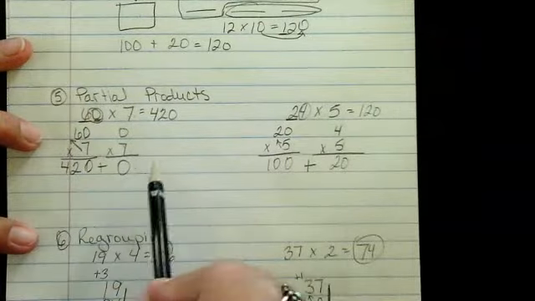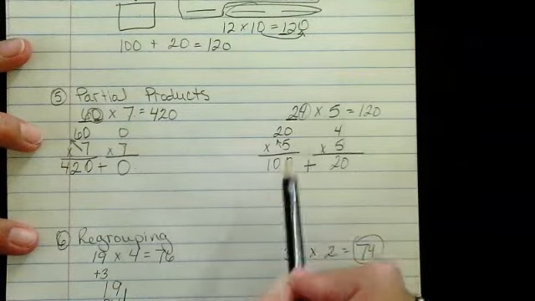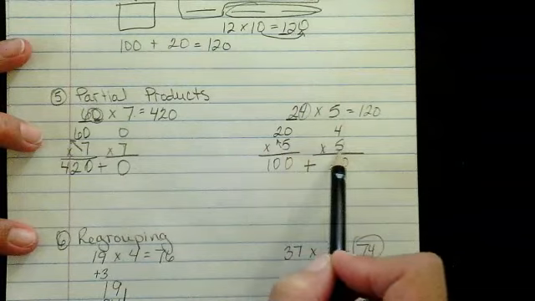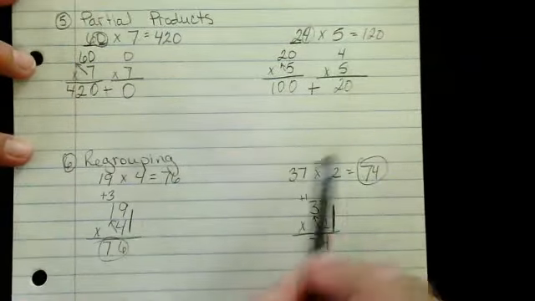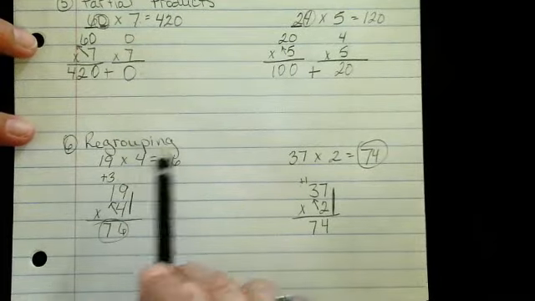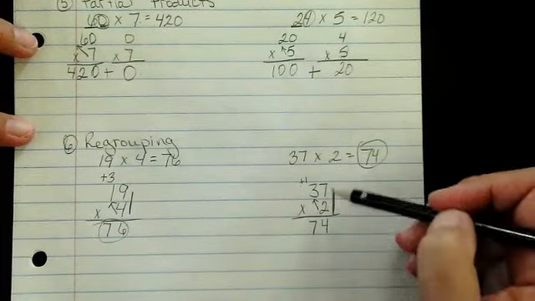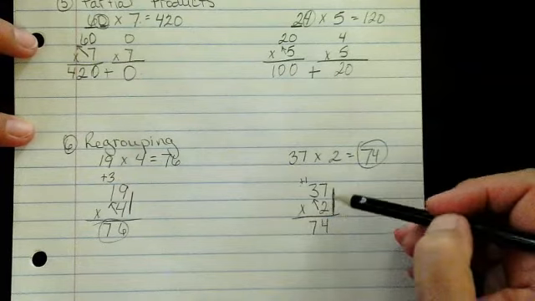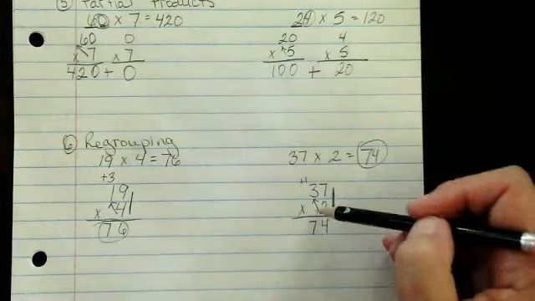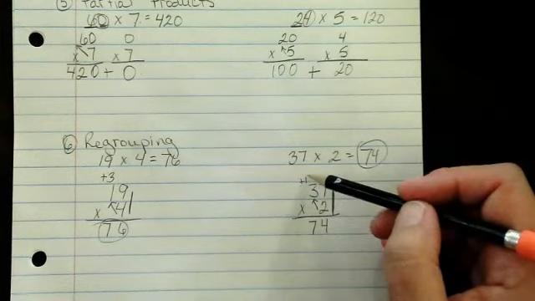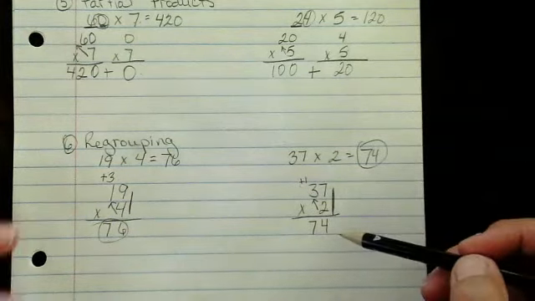We have partial product, where we split apart our number, multiply each by whatever digit you're multiplying by, and then add your products together. And we have regrouping, where you multiply your ones column first, and then carry your number over to your next place value, multiply your tens place value, and then add in your number.